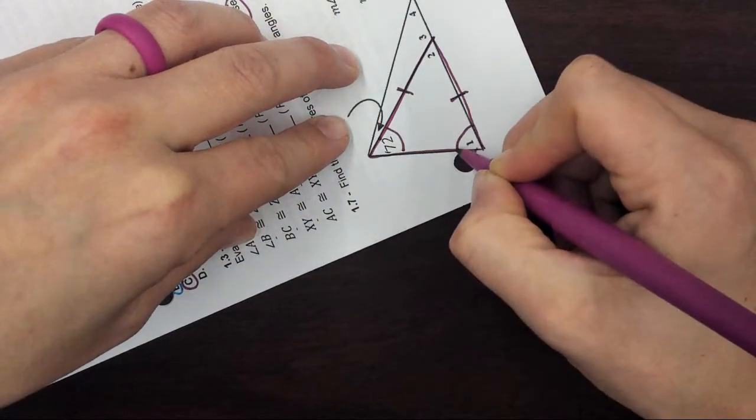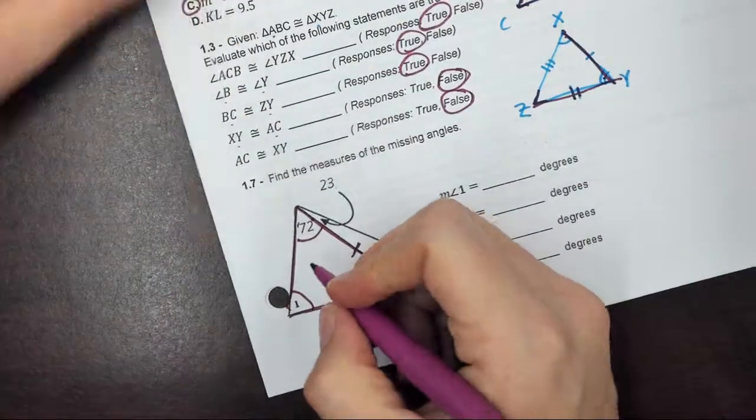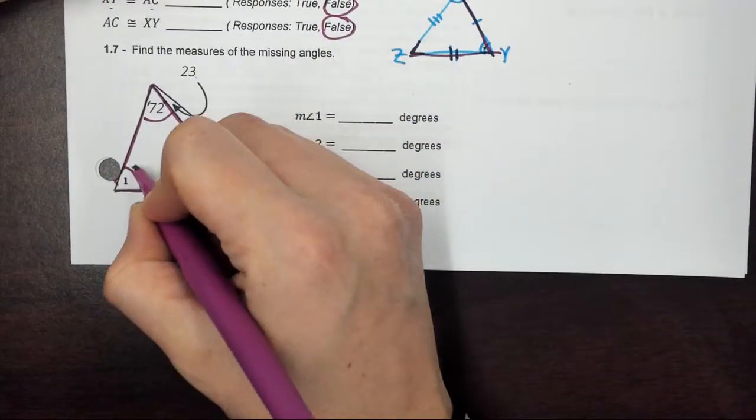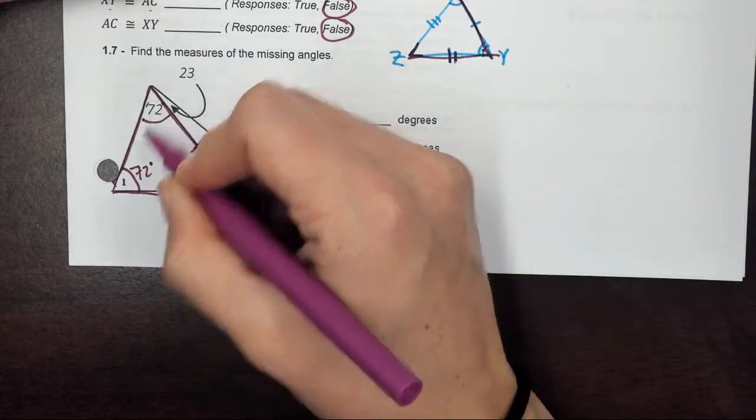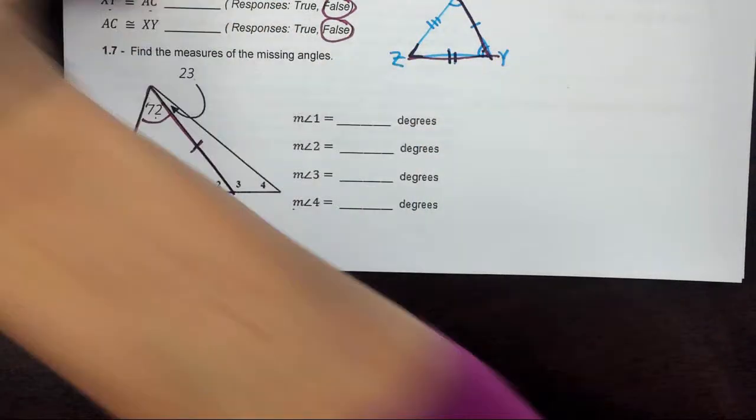So this is 72 degrees, and this angle right here, angle 1, is also 72 degrees. And I want to find angle 2. I know there's 180 degrees in any triangle, so I will add 72 plus 72.